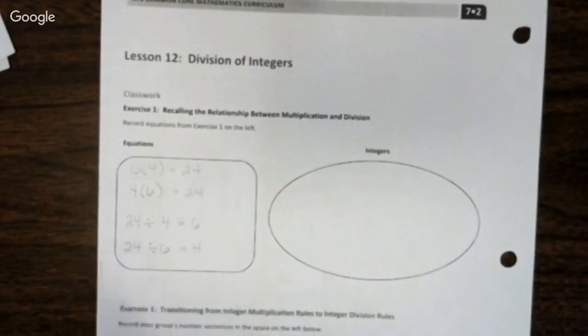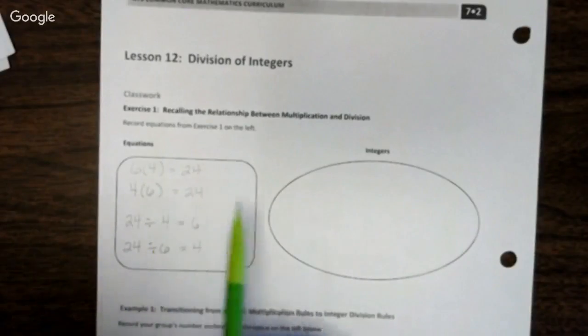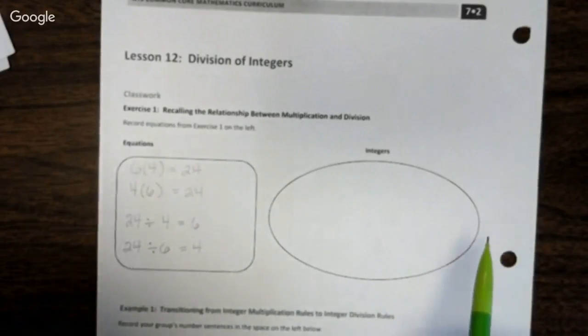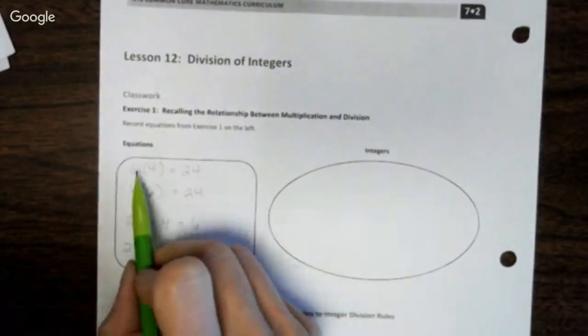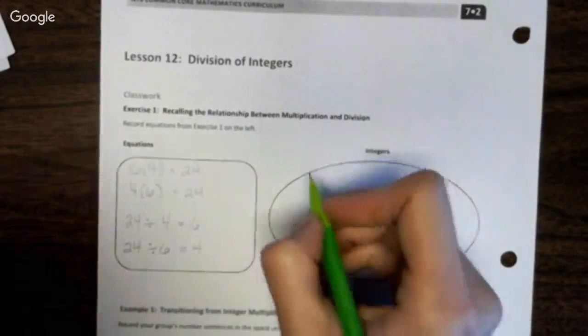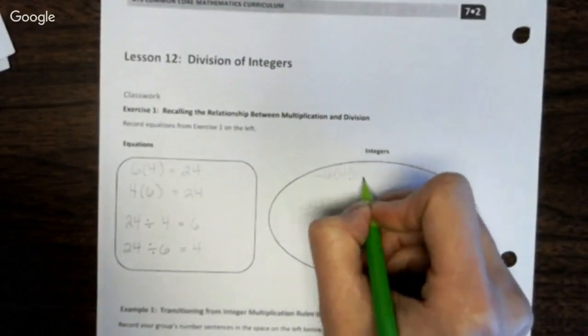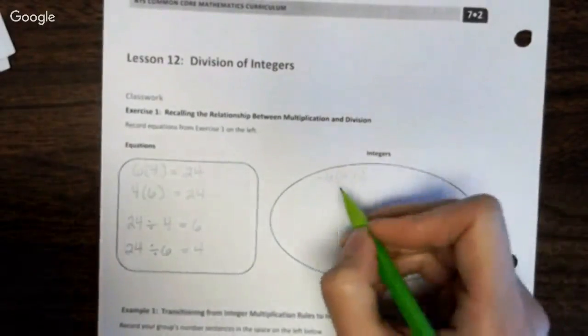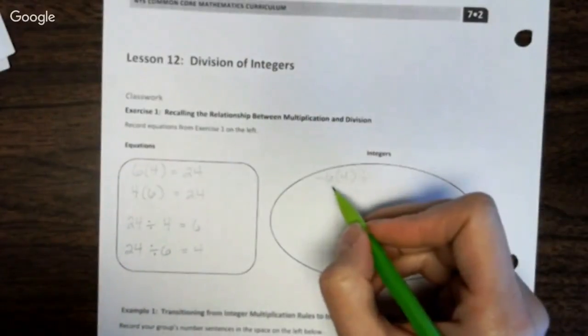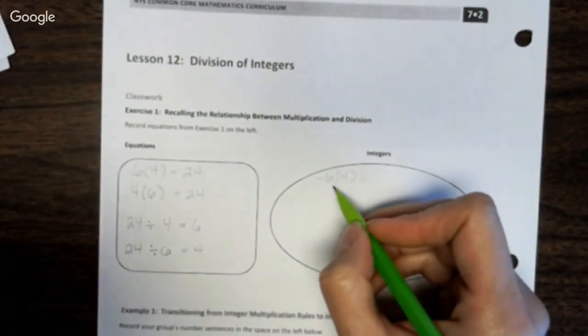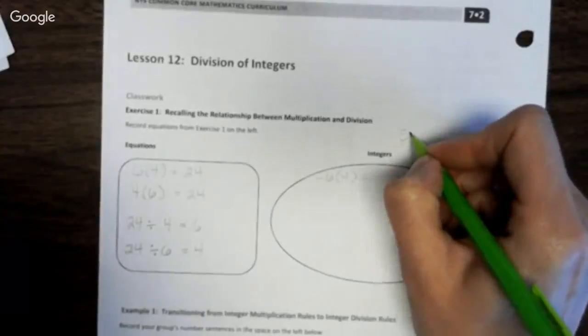Now, notice that those are all positive numbers. Let's relate that to using integers. So let's take this 6 times 4. What if we made the 6 negative? So it would be negative 6 times 4. We learned for the last couple days that when we're multiplying, we are going to use SPAN.